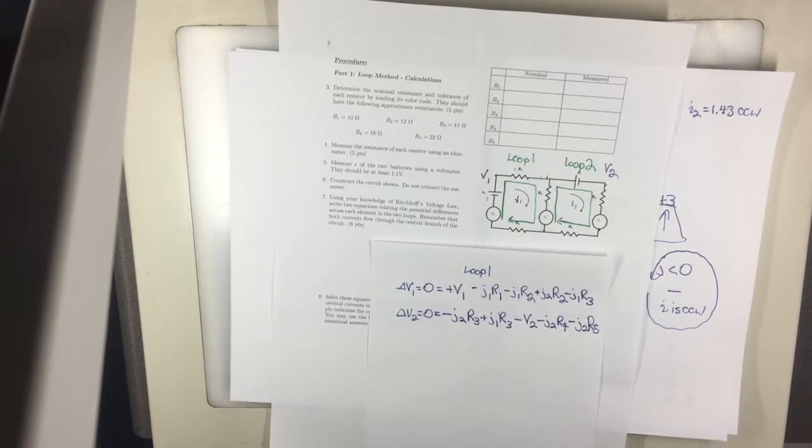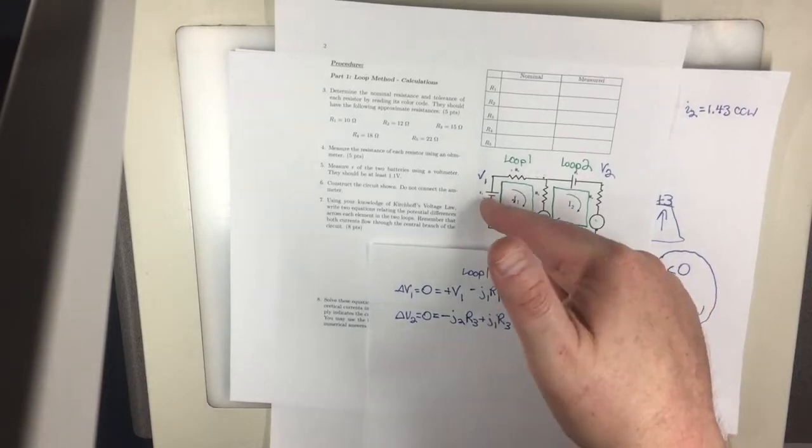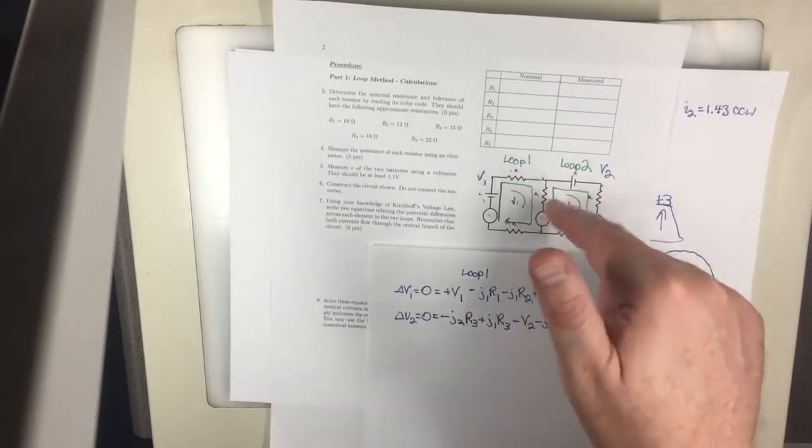Now it's just a question of two equations, two unknowns. Solve for J1, take that J1, plug it in the other equation, get a numerical answer for J2, plug that back into the first equation. Now you got numbers for both. Most likely J1 is positive and J2 is negative.